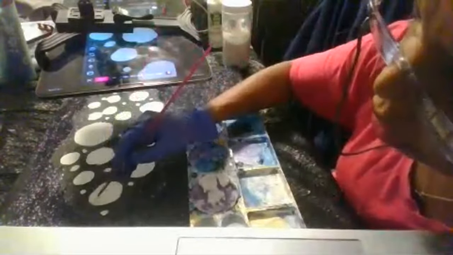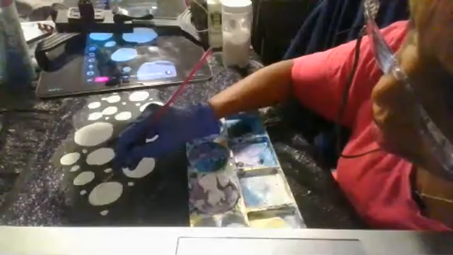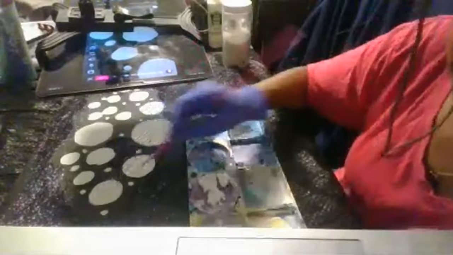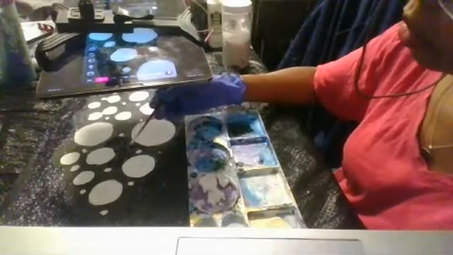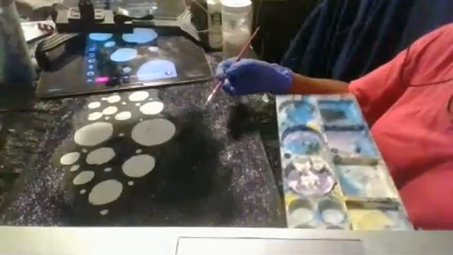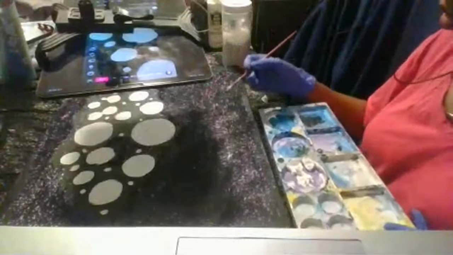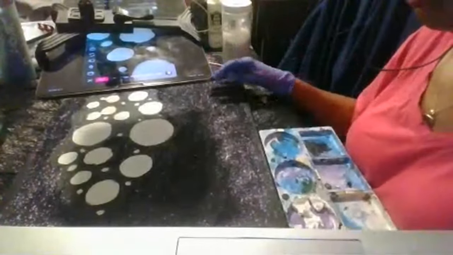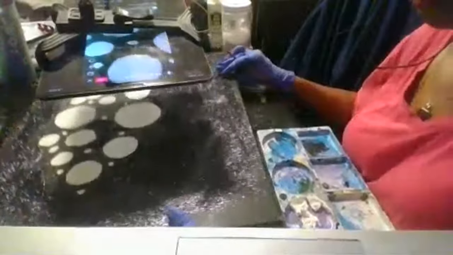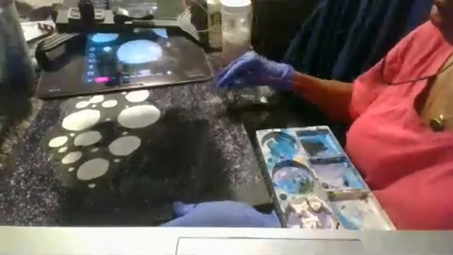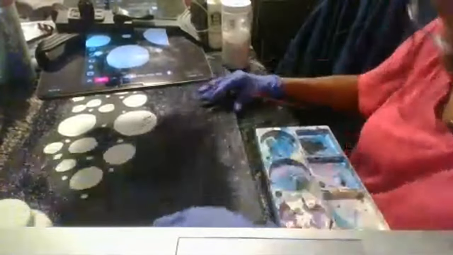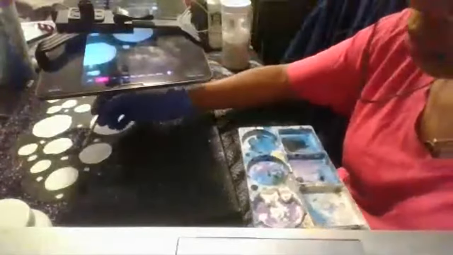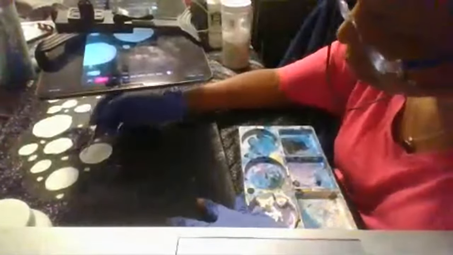Okay, I'm going to do the big circles first. And then I'm going to do the smaller circles. Okay. I'm going to move this around so you can see where I'm at right now. Okay, so I'm doing this circle here.